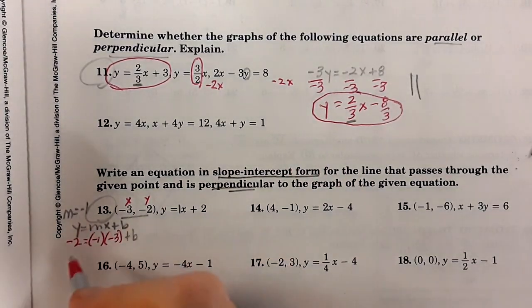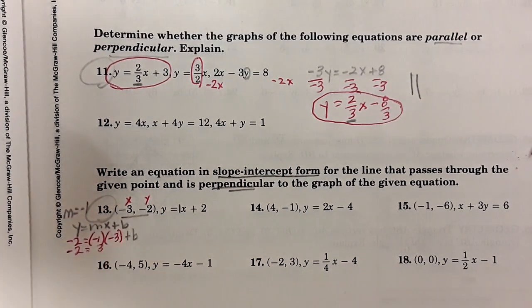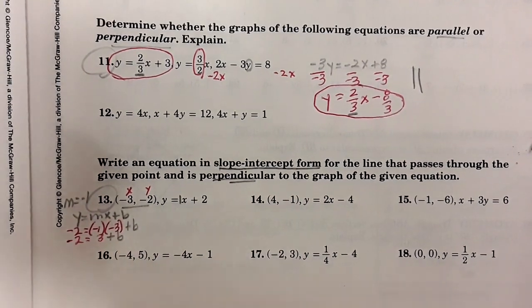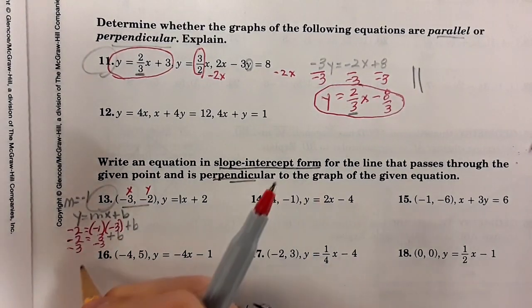Solve that. Negative 2 equals, what's negative 1 times negative 3? 3 plus b. Then what? Subtract 3 from both sides, and b equals what? Negative 5.